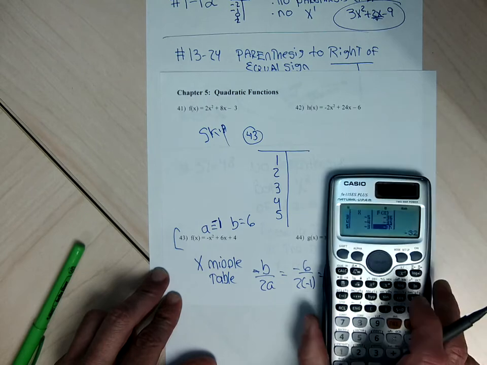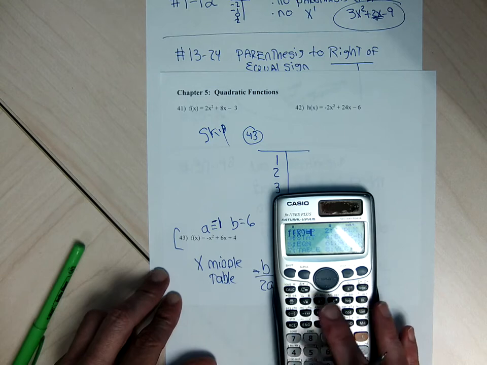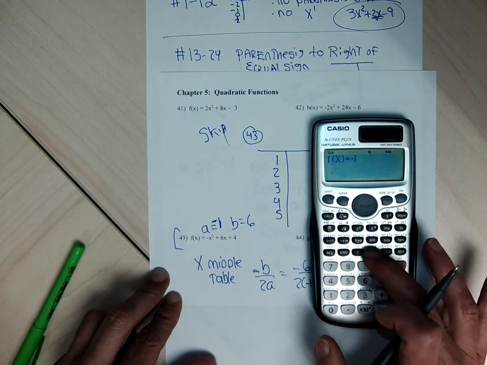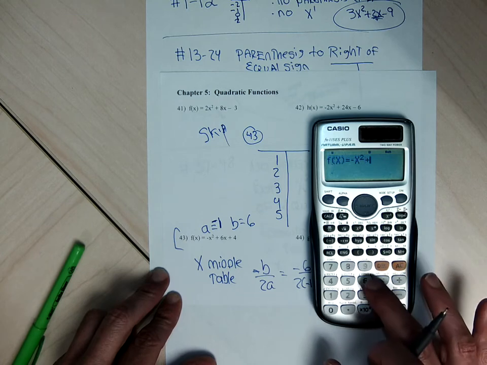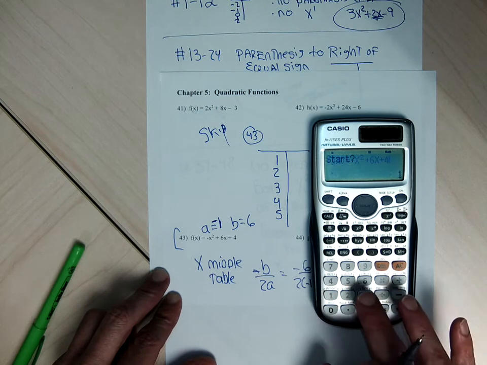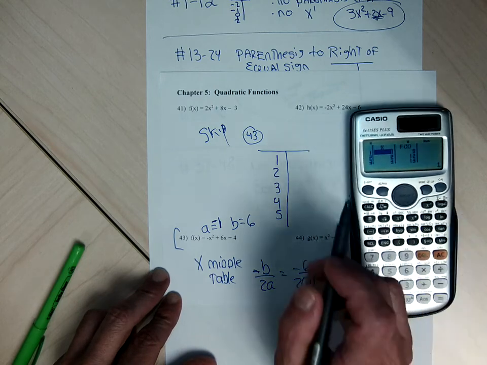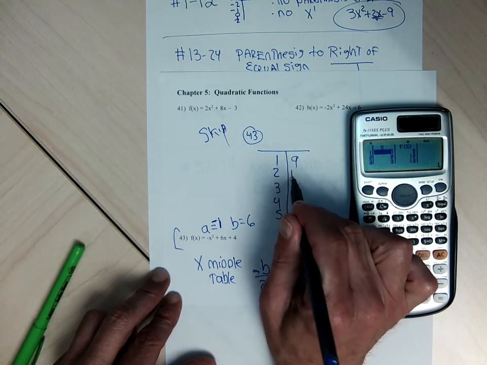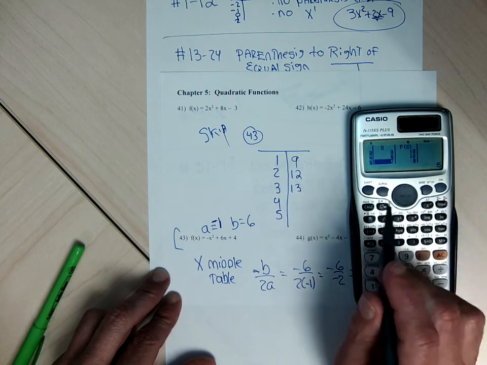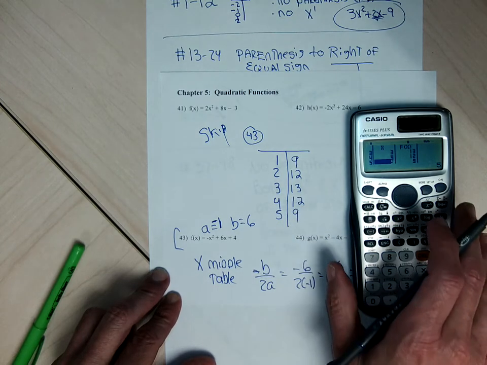Have no desire to get the table without a calculator, so mode 7, and then negative, alpha x, squared, plus 6, alpha x, plus 4, start at 1, end at 5, step 1. My y's are 9, 12, 13, 12, and 9. If your y's don't repeat, you don't have a good starting x table.